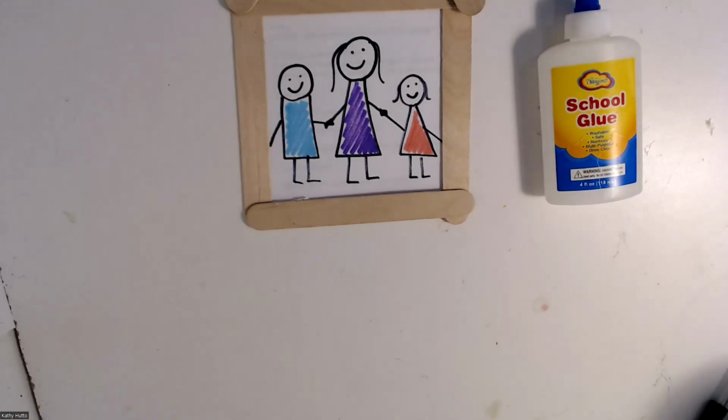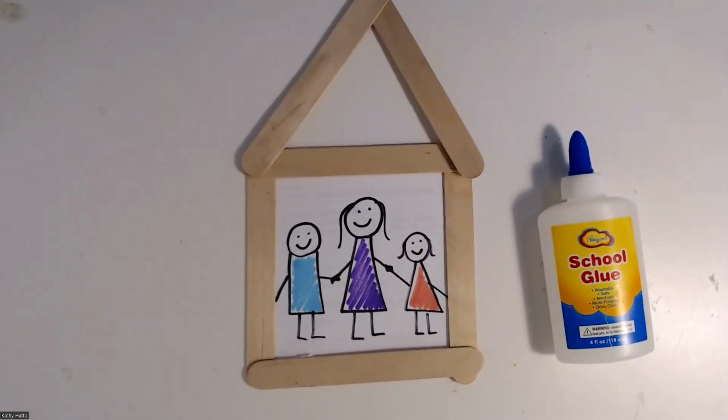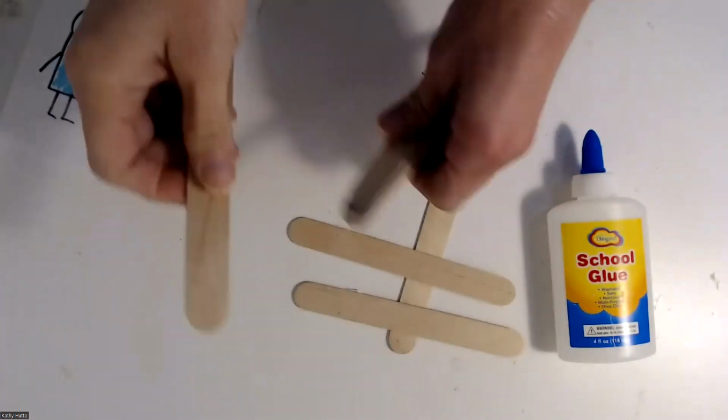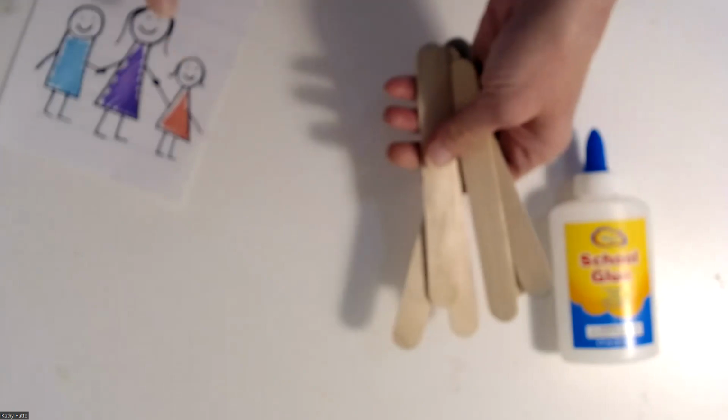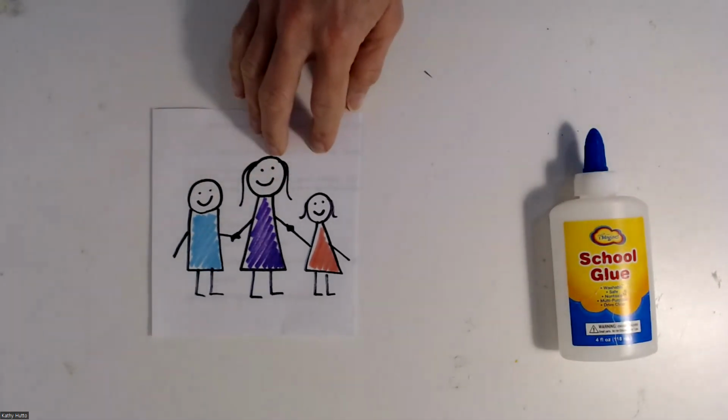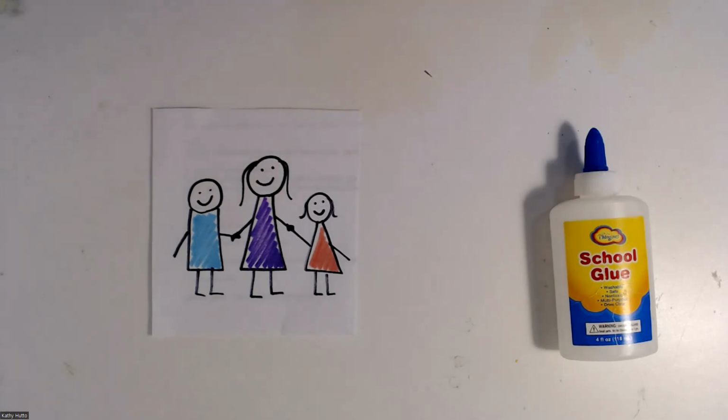So for art today, we're going to make a family picture frame. Let me show you how to do it. We are at the art table. I have popsicle sticks, and I just took a piece of paper and drew a picture of my family, and you draw your family picture too.